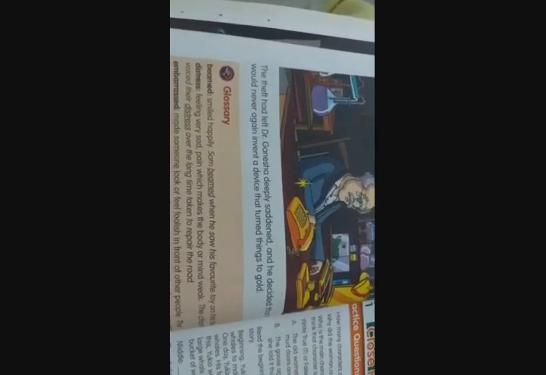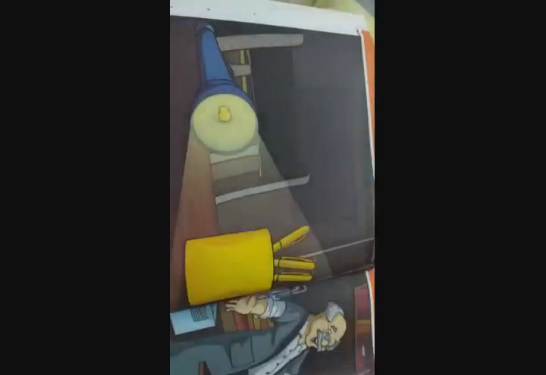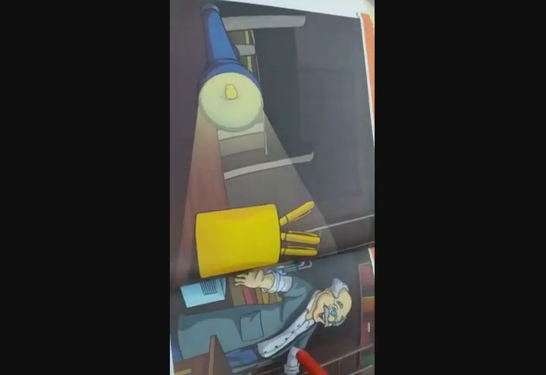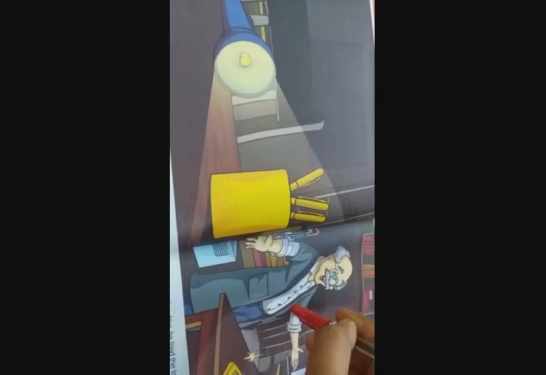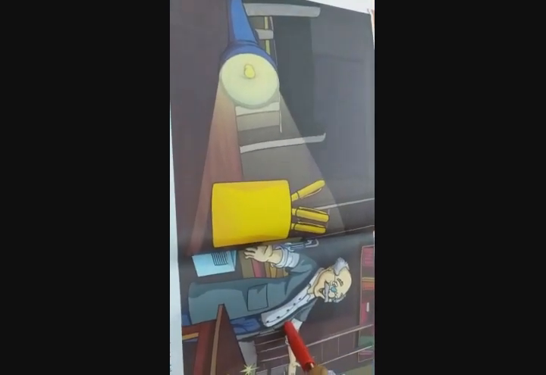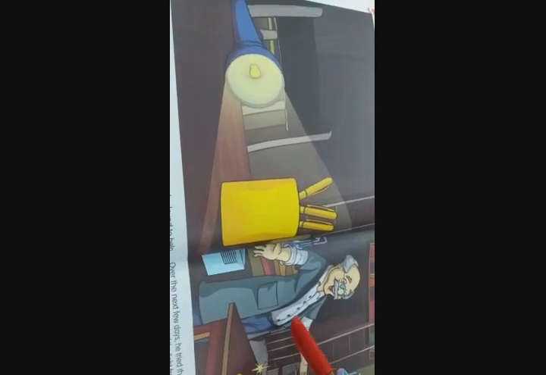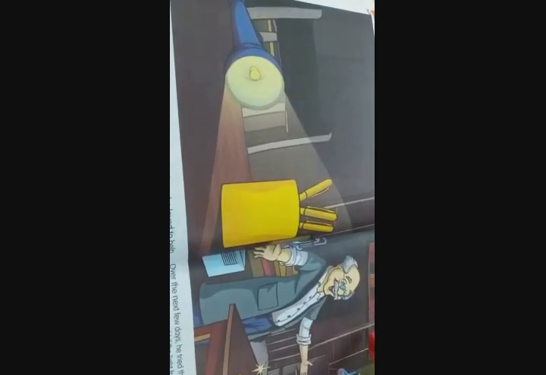What did you understand by this lesson, children? The torch. There was a scientist, Dr. Ganesha. He used to discover many things, but accidentally he had invented a battery which turned the things into gold.